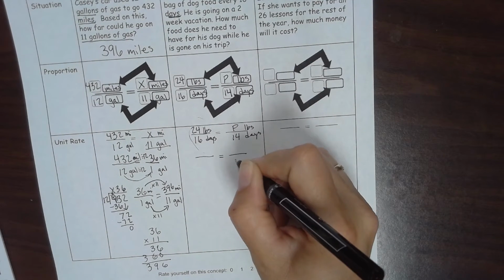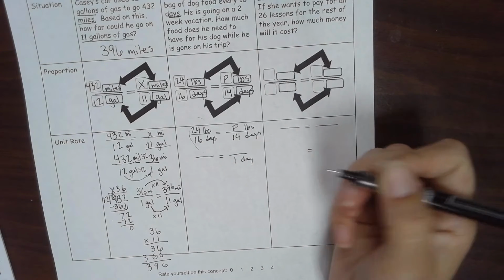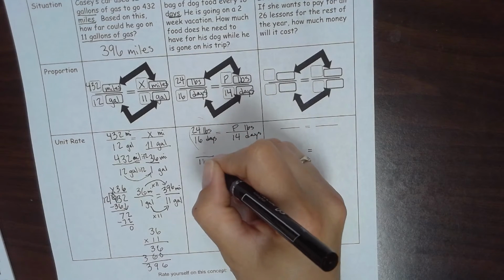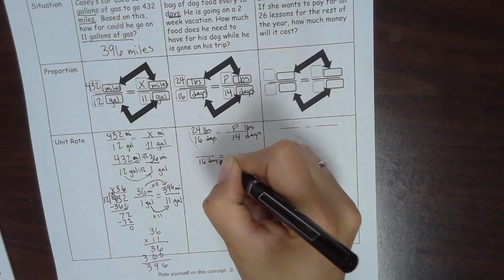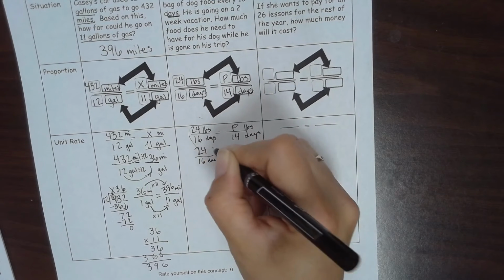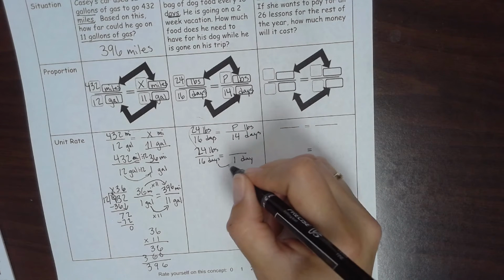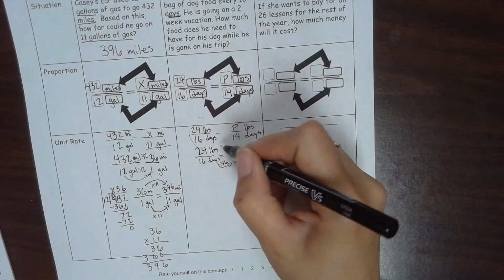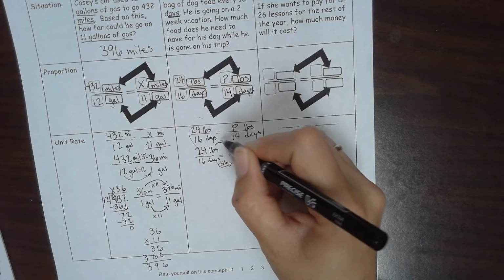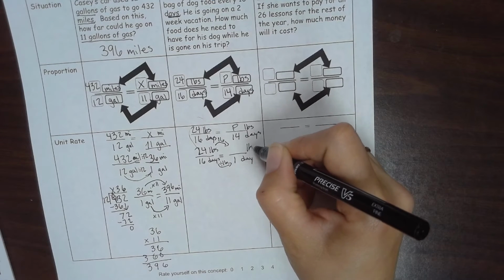So I want for 1 day. So if I'm going to go from 16 days to 1 day, I'm going to end up dividing by 16. So to get from here to here, I'm dividing by 16. That means I'm also going to divide this one by 16 to get how many pounds of food.